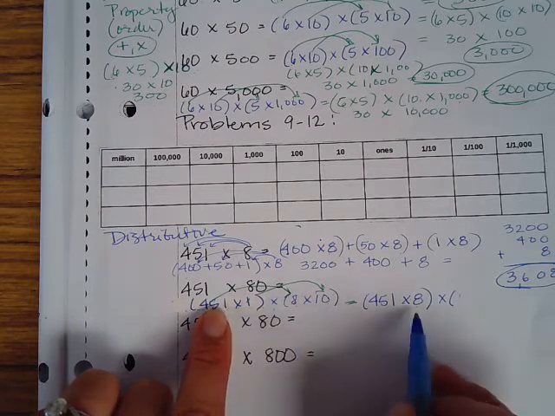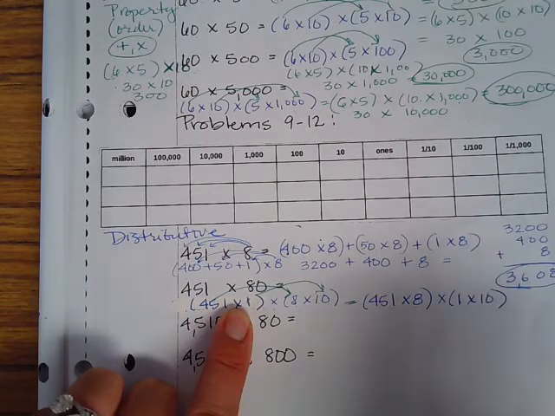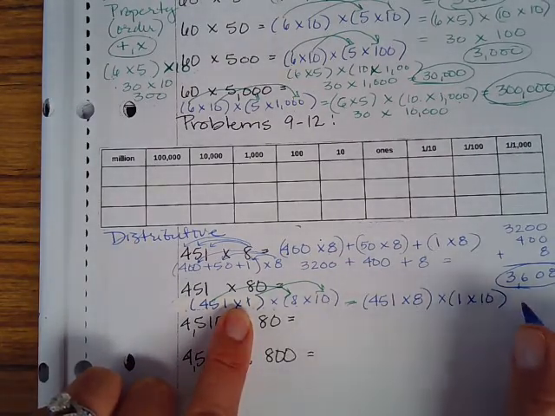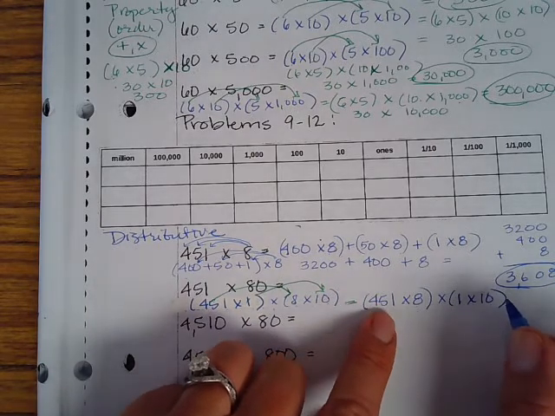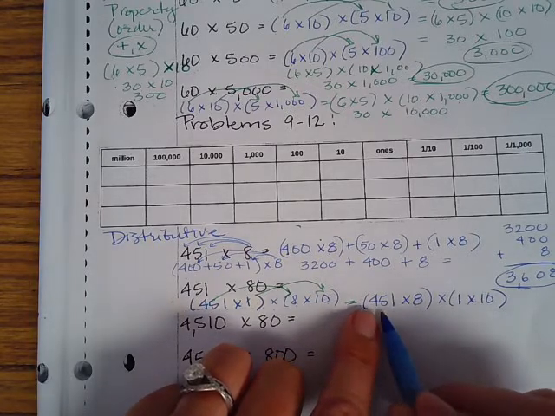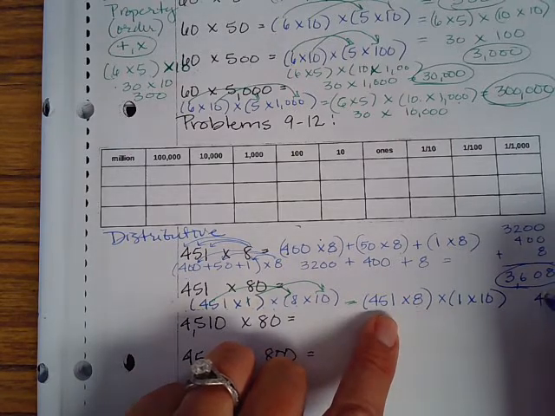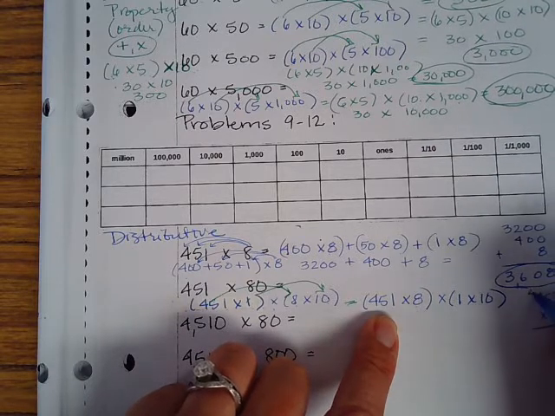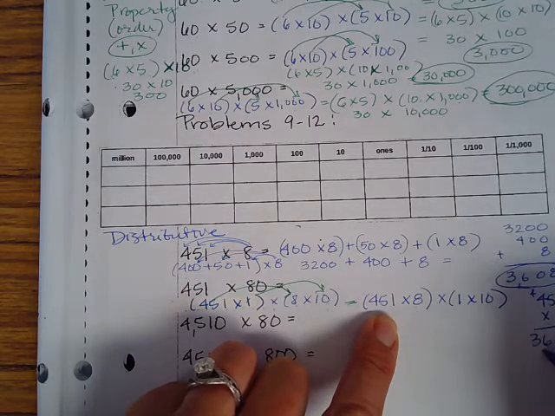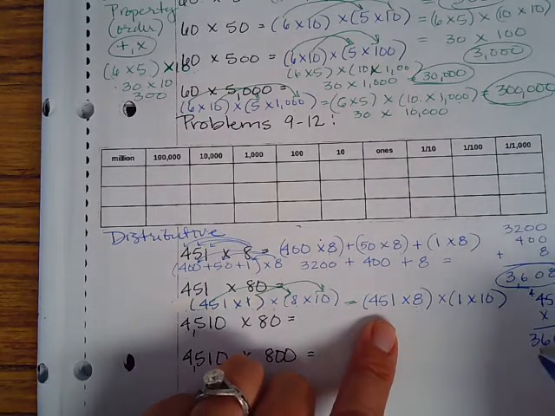451 times 8 and 1 times 10. All right, now let's solve. It's really hard to break up this number. You are going to have to do 451 times 8. So you're going to have to go here, 451 times 8. 8, here's 40, here's 32, 33, 34, 35, 36, and we are kind of using the numbers from up here. So you should end up with the same number.